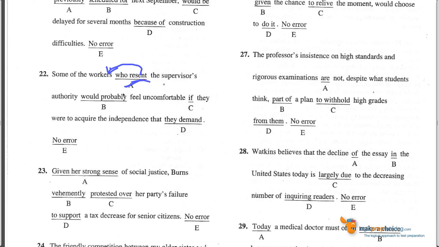so that's fine. Would probably feel uncomfortable if. So would probably is a hypothetical, is a conditional, and it is part of a conditional thought. If something happened, then they would feel something, so that's fine. Similarly, if is fine. We use if, at least in SAT land, only in an if-then thought. If this happens, then that happens, which is the case here. If they were to acquire the independence they demand, then some of the workers who resent the supervisor's authority would probably feel uncomfortable, so it's absolutely fine.